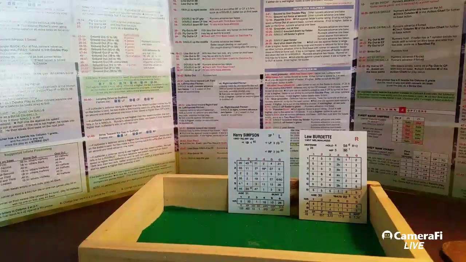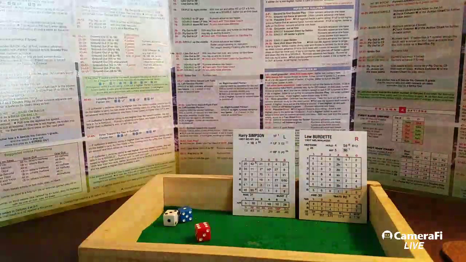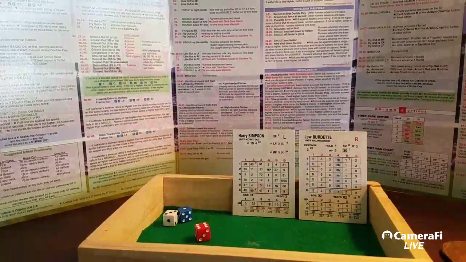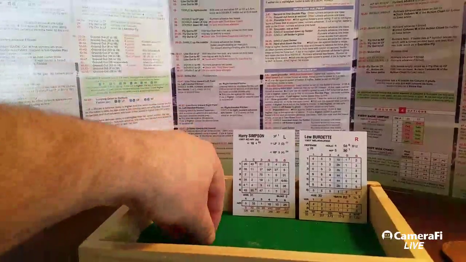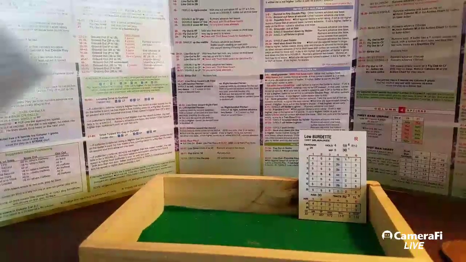So Harry Simpson steps to the plate. And that's a 6-3. 6-3 is a 31. A 6-1 is a 2. That's a 33 in column 6, which is a pop out to second for out number 2. So 2 up, 2 down, and that'll bring up Tony Kubek.